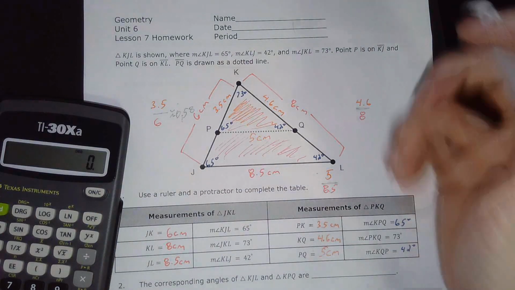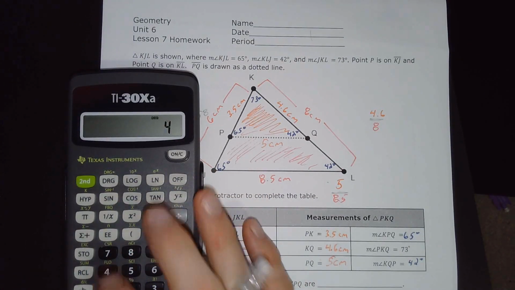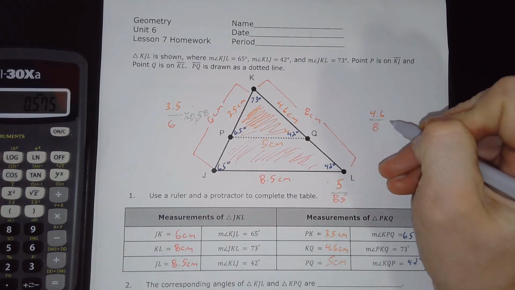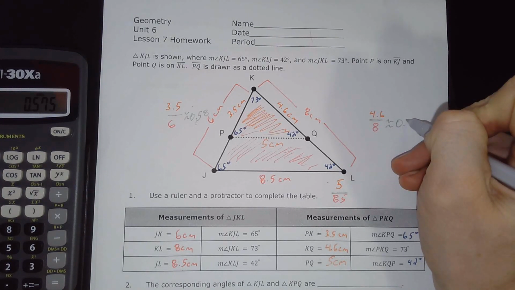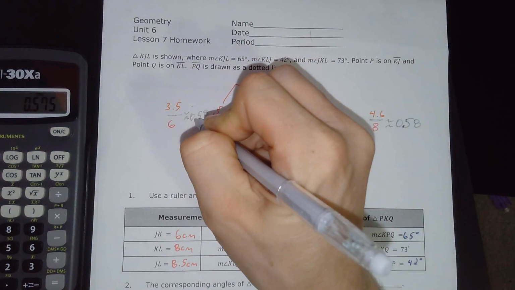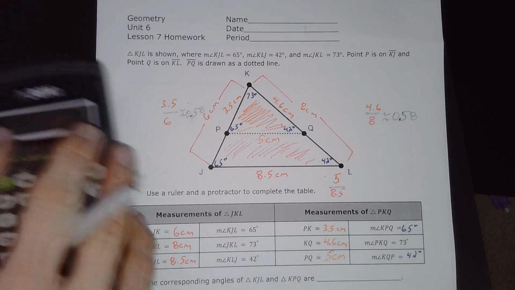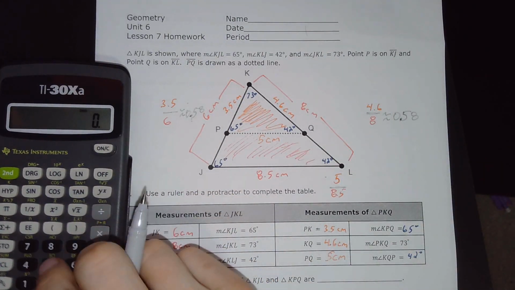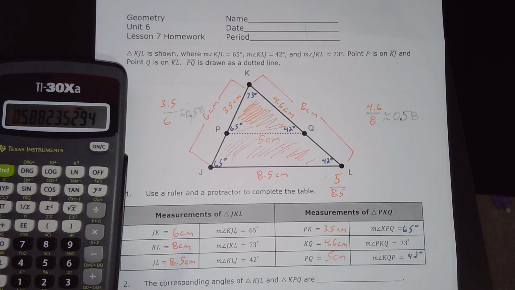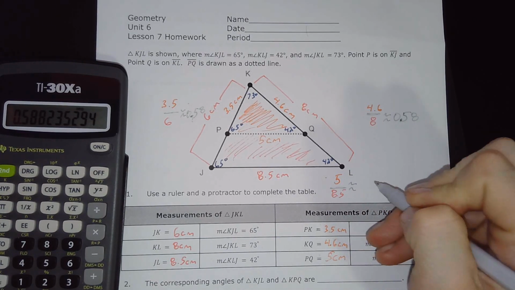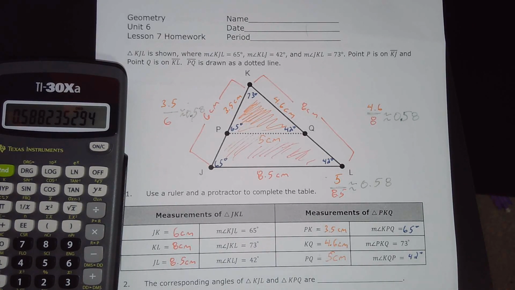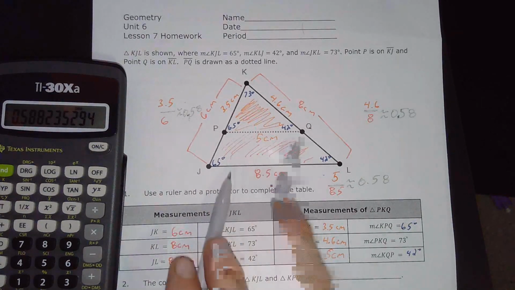They may have used rounded numbers in theirs. 4.6 divided by 8 equals approximately 0.58. That's the thing about rounding numbers when you go to decimals. And 5 divided by 8.5 is approximately 0.58. So those are the different ratios between this one and that one.